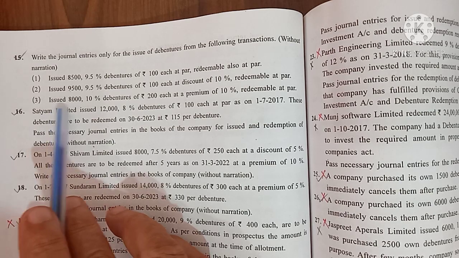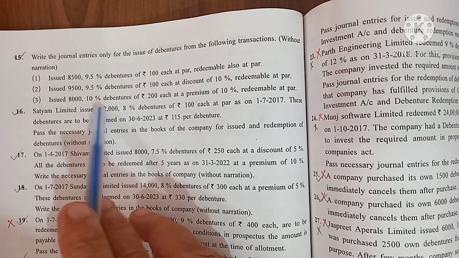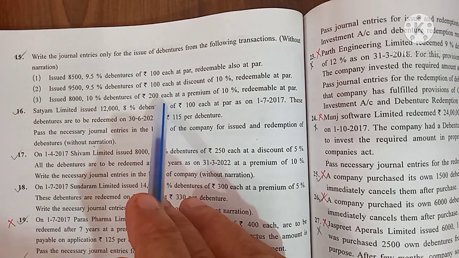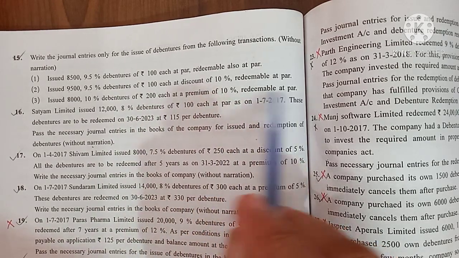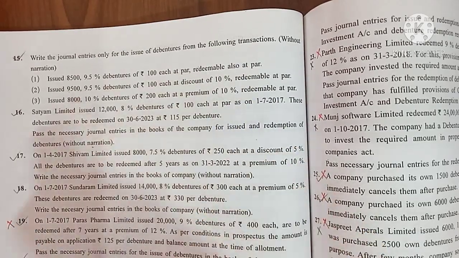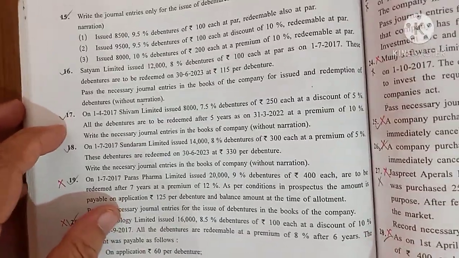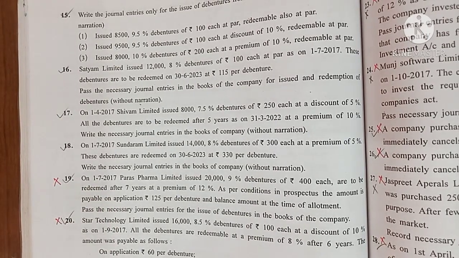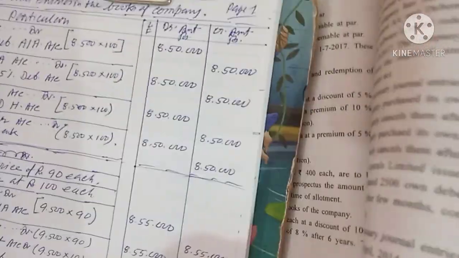The third: issued 8,000, now it is changed, 8,000 10% debentures of rupees 200 each, face value also changed, at a premium of 10%, redeemable at par. It is issued at premium, redeemed at par. In all 3 cases redeemed at par, but issued at par, at discount and at premium. So you will show your journal entries. Here I have already solved it, so let you know how it is to be done.